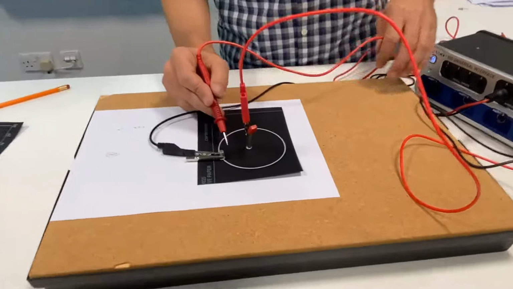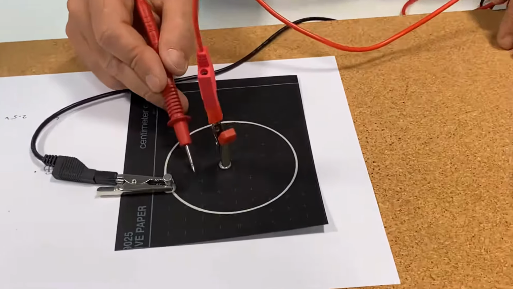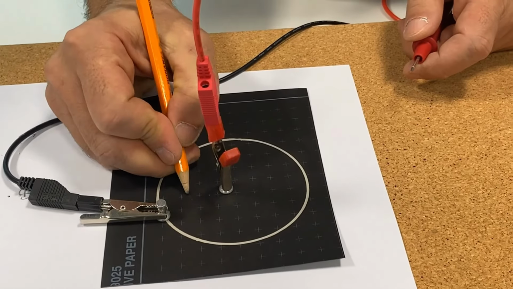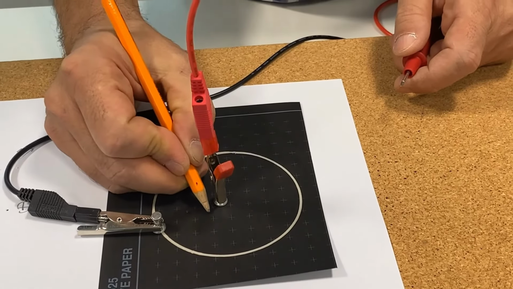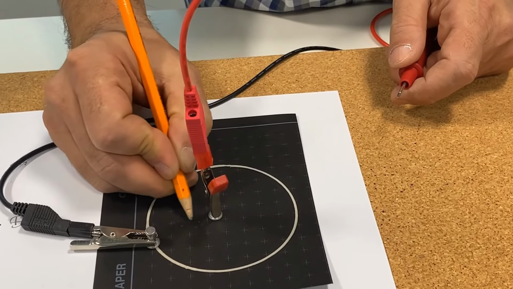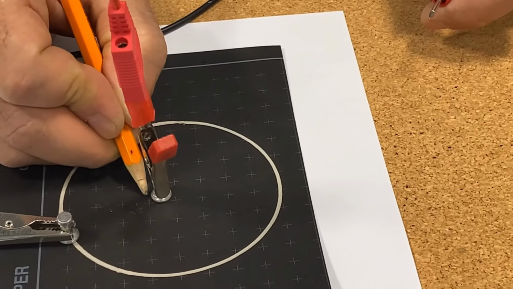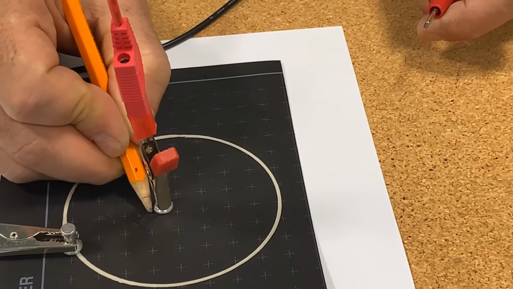Now if you look carefully here, you will notice that the separation between the point that had a potential of 1 volt and the point that has a potential of 2 volts, here is the separation, it is larger than the separation between the 2 volt and the 3 volt point.